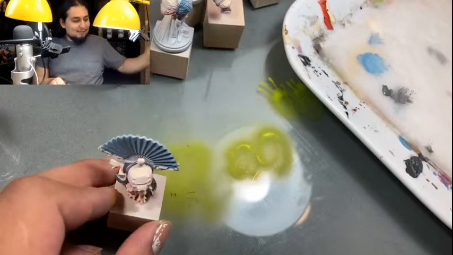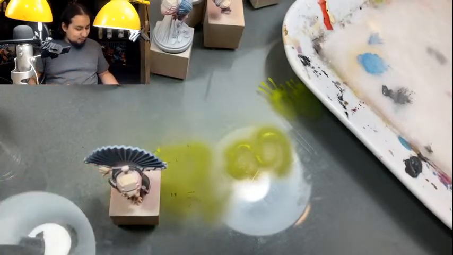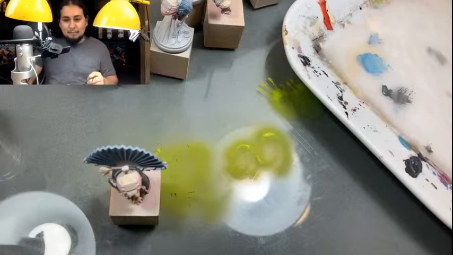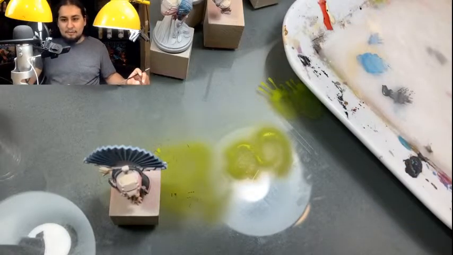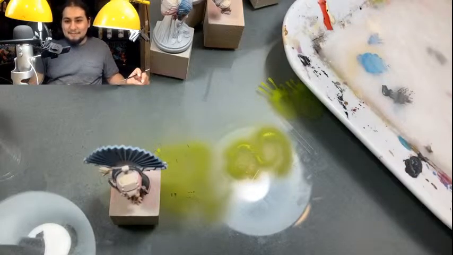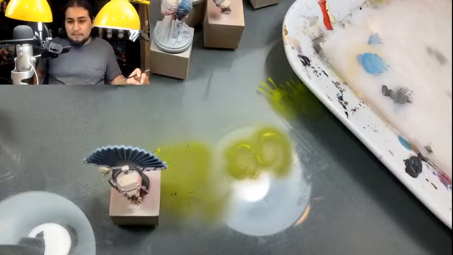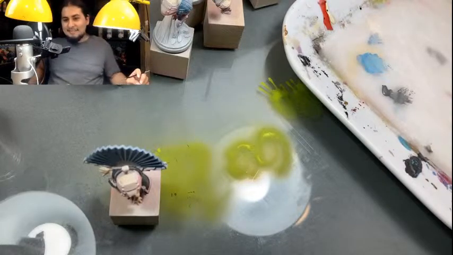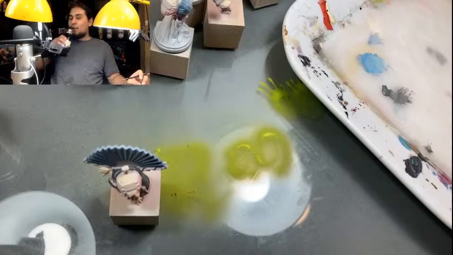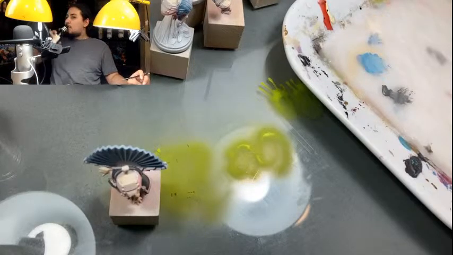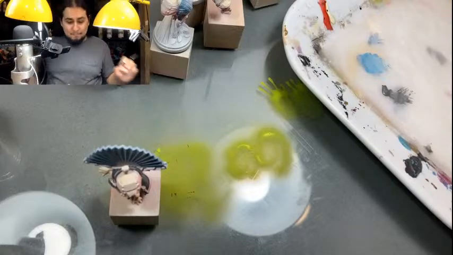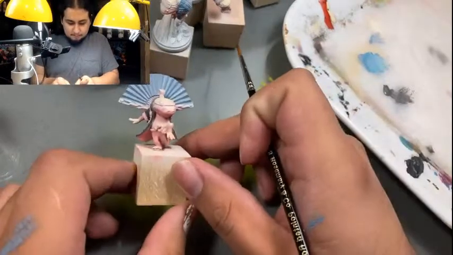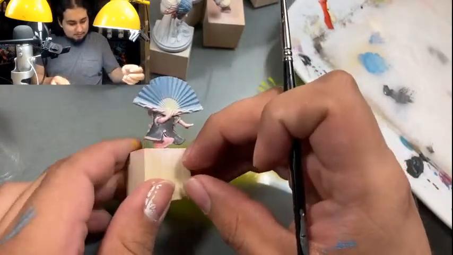What color is Dark Reaper? Dark Reaper, I think, would be the technical paint that looks like cracked dry earth. Yeah, these guys are coming along.